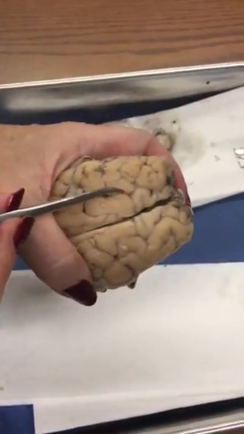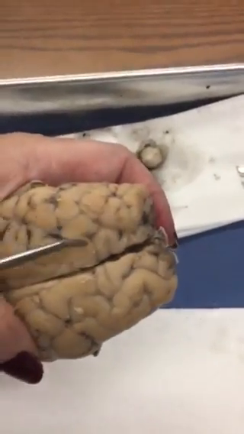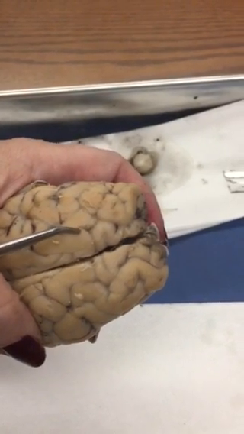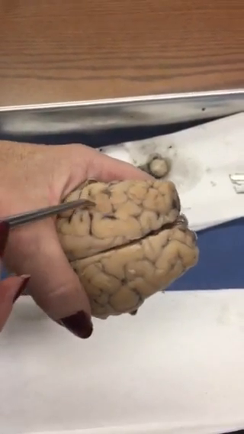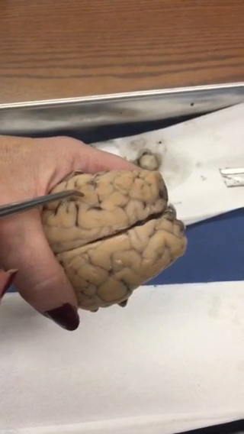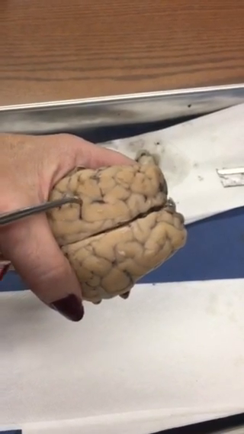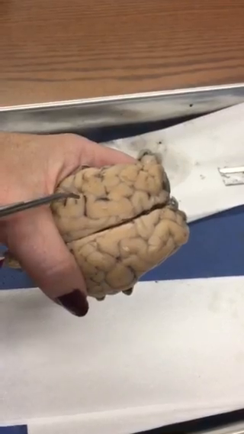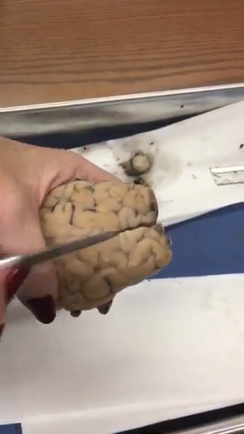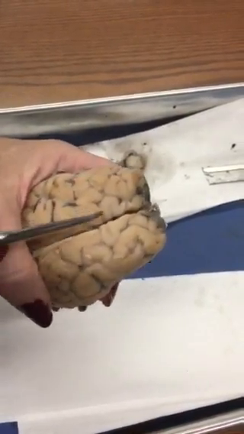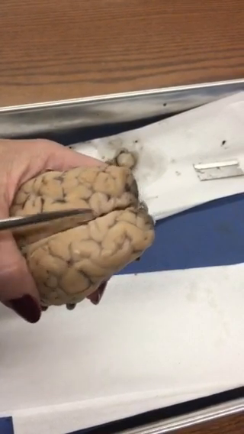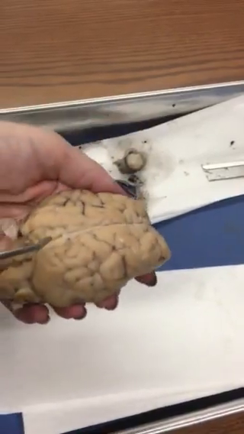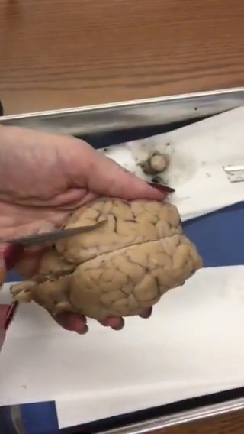In front of the central sulcus, the first gyrus on the frontal lobe would be called the precentral gyrus, and the one right behind the central sulcus on the parietal lobe is called the postcentral gyrus. The difference between a sulcus and a fissure: fissures are deeper than sulci, so the sulcus doesn't go in as far as the fissure does. Gyrus just refers to the wrinkled portions.